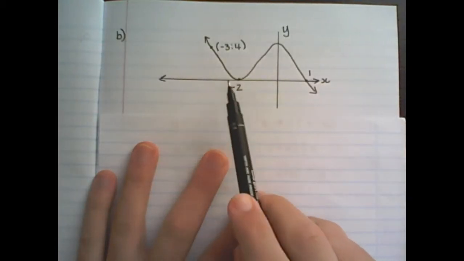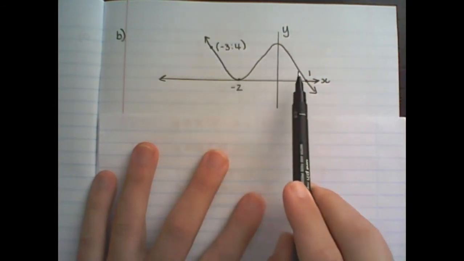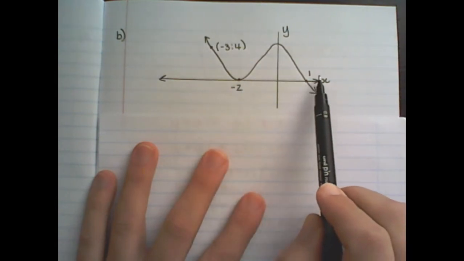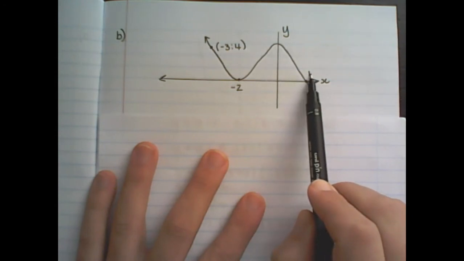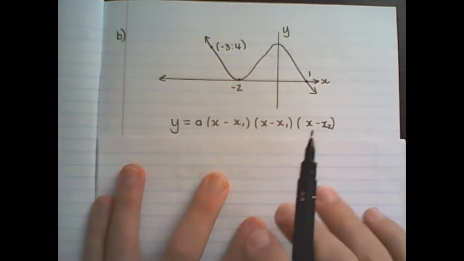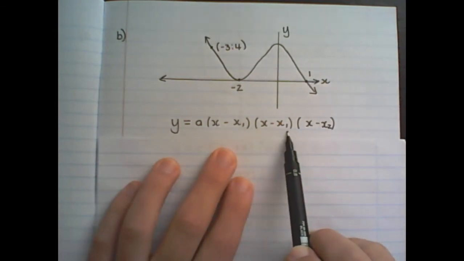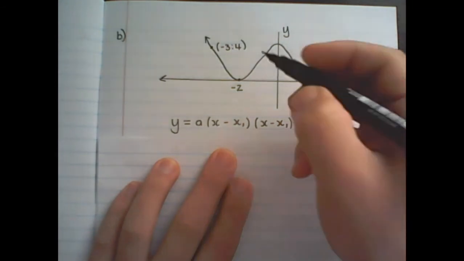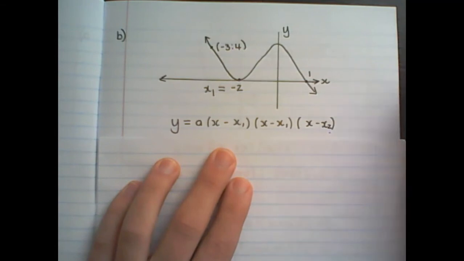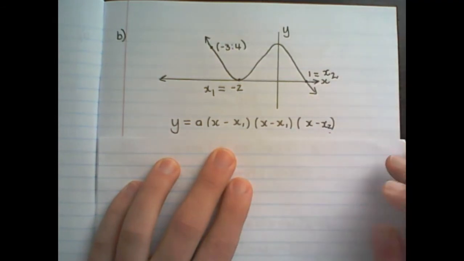In our second example, we are given (-3, 4) as a coordinate on the function, and we are given the turning point of -2, and we are given that 1 intercepts the x-axis. So the equation that I would use is y equals a times (x minus x1) times (x minus x1) times (x minus x2). The -2 value would represent x1 because it's the turning point, and 1 would represent x2.